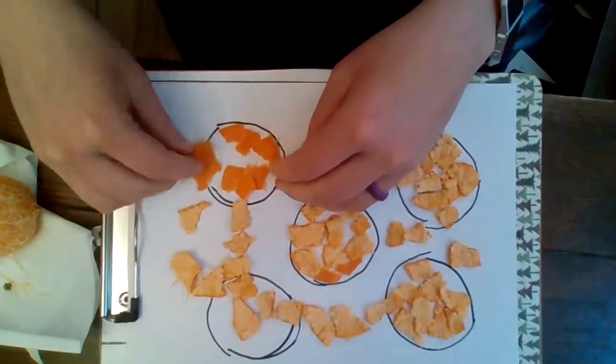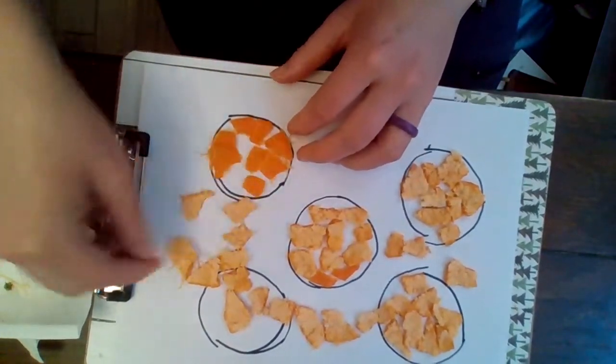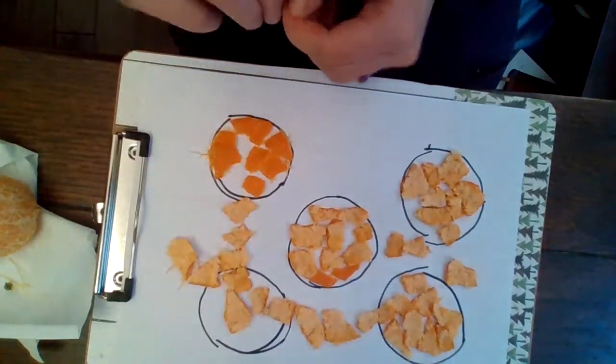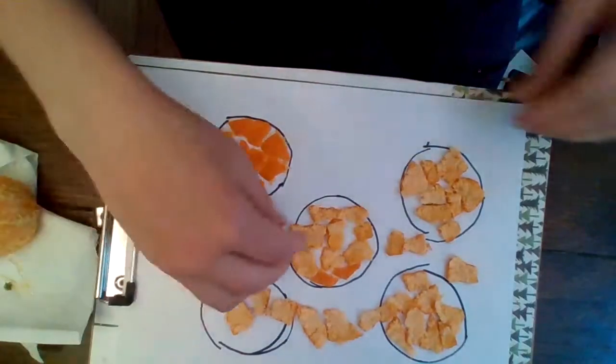This was one of my favorite activities to do in class. One, because I think it's a fun visual, but two, it makes my classroom smell really good when y'all are doing this all day. So I'm a little sad that we're not getting to.